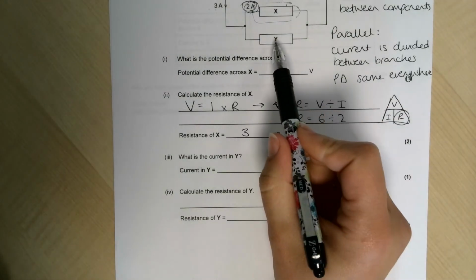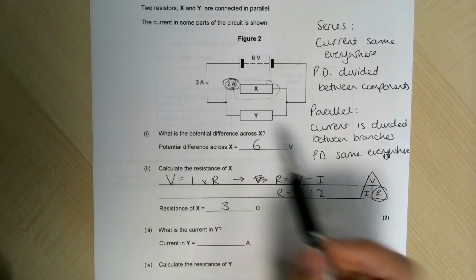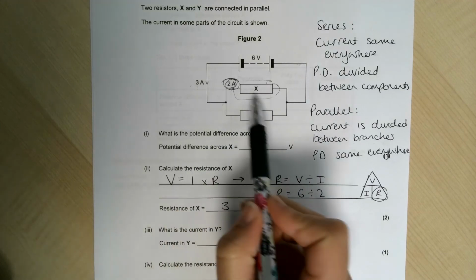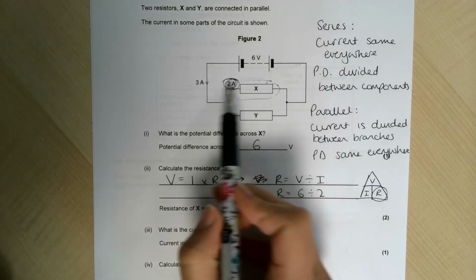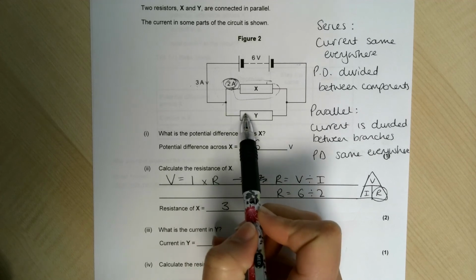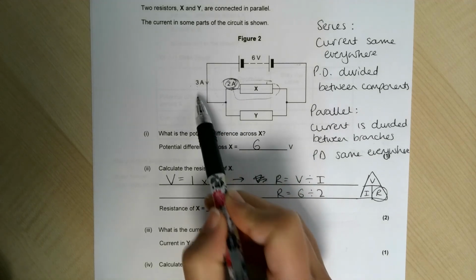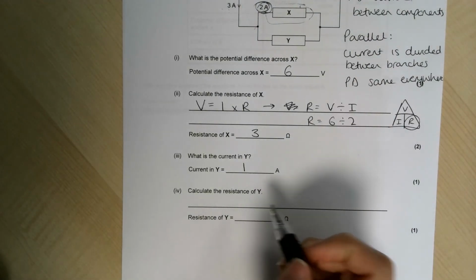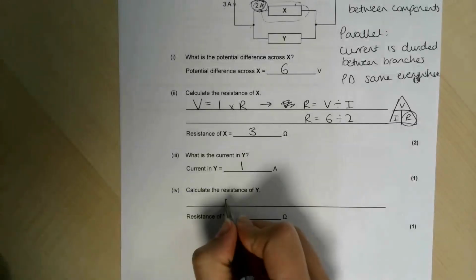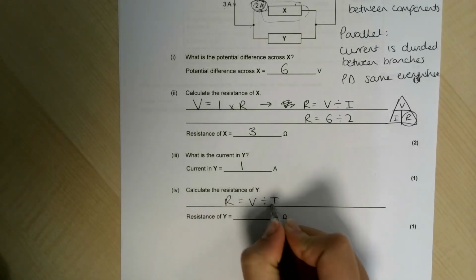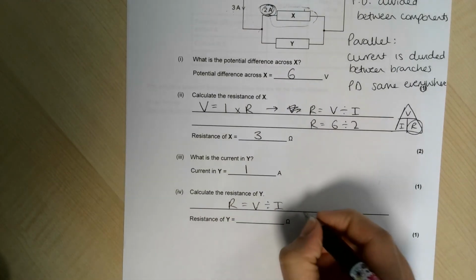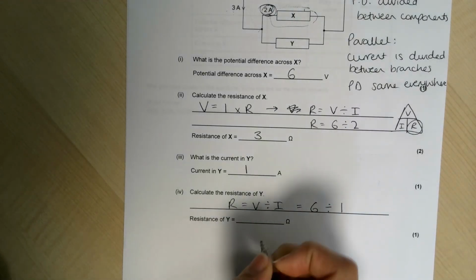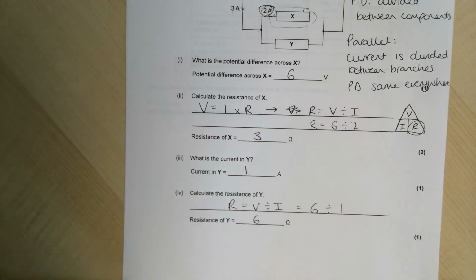It's then asking for the current in Y. Now we know, according to our parallel circuit rules, that current is divided between branches. We've got 3 amps here, so that 3 amps must be divided between these two. 2 amps goes here, which means that 1 amp must therefore go there. 2 and 1 there gives us 3 there. So it's 1 amp. Then it's asking us to calculate the resistance of Y. Again, we're going to use this same equation, R equals V divided by I. We know that the potential difference across Y is 6 volts. And we know that the current is 1 amp, so it's 6 divided by 1, which is going to give us 6 ohms.